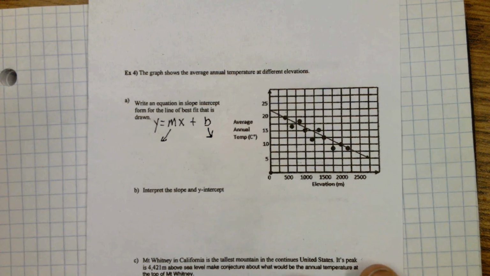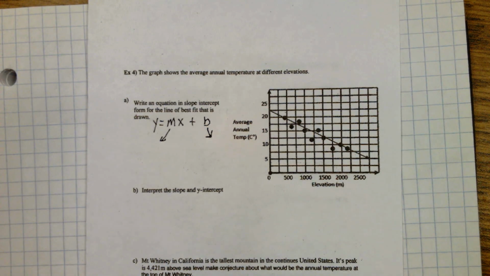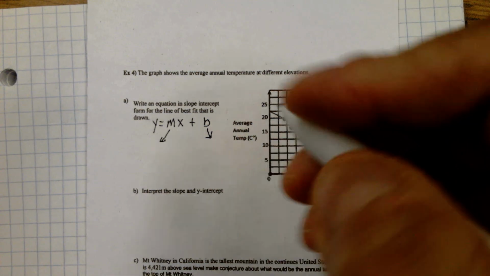Okay, so the easiest thing to find is the y-intercept. It's between 20 and 25. What's halfway between 20 and 25? 22.5. So that's going to be 22.5 degrees.